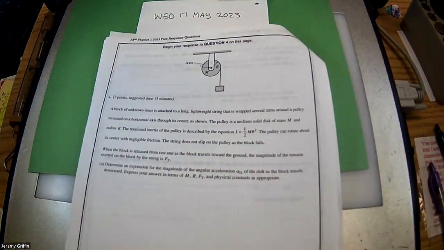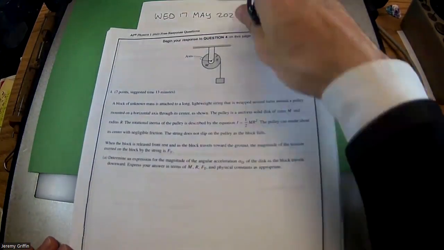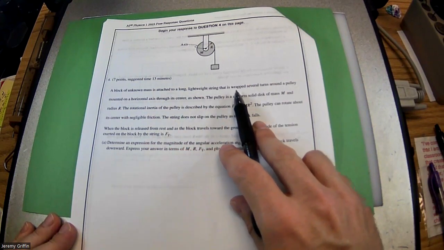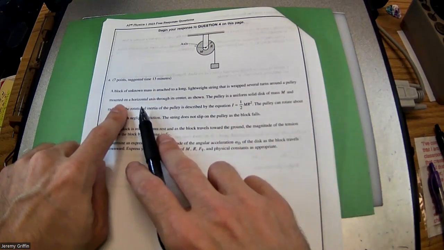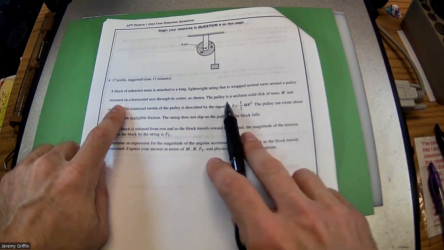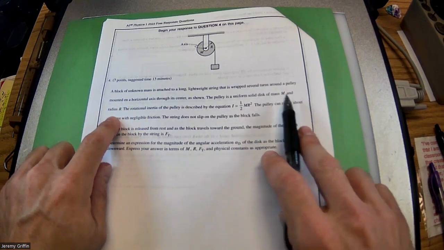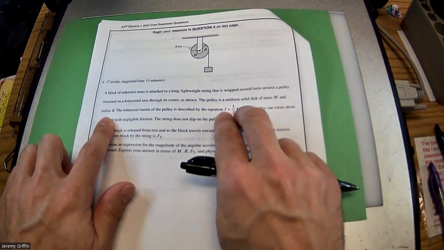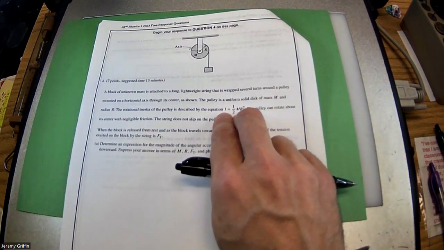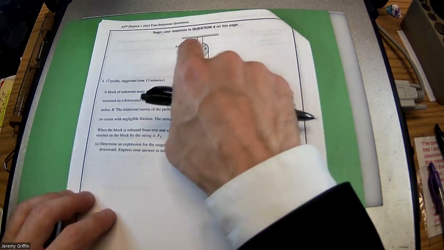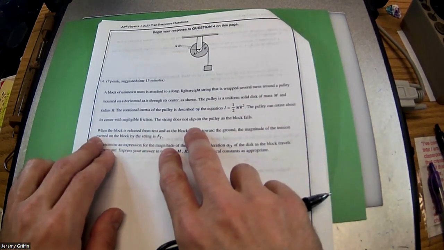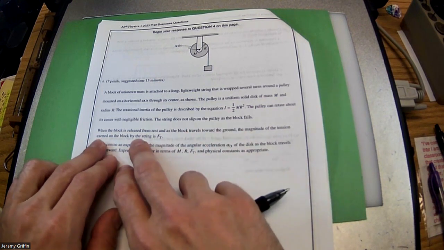All right, number 4. Back to 7-pointer. A block of unknown mass is attached to a long, lightweight string wrapped several times around a pulley, with a horizontal axis through its center. It is a uniform solid disk of mass M and radius R. Rotational inertia is 1/2 MR squared, which is true. Now, they would have to give that to you. They did. So rotational inertia is 1/2 MR squared. The pulley can rotate without friction.